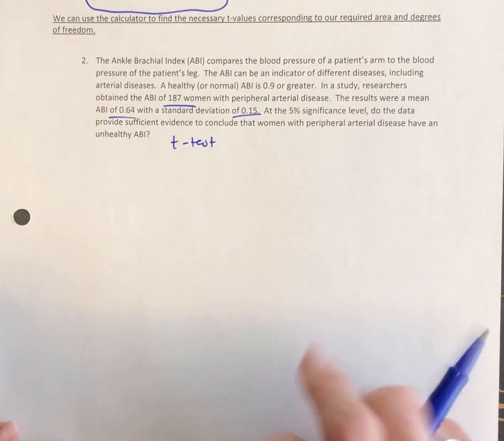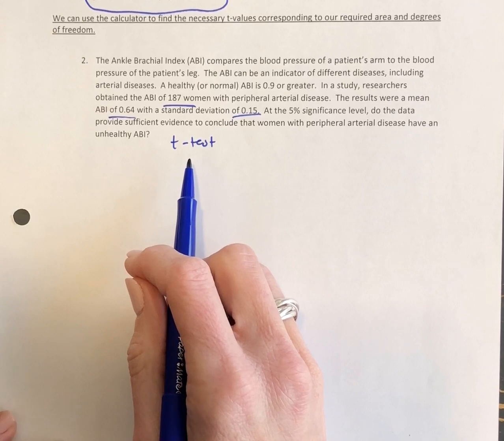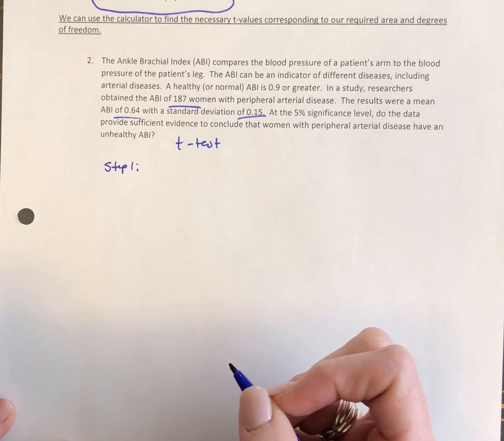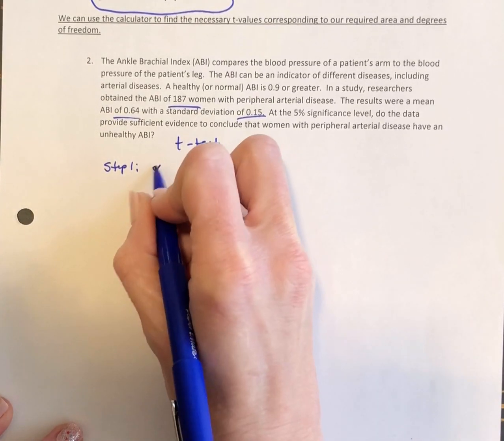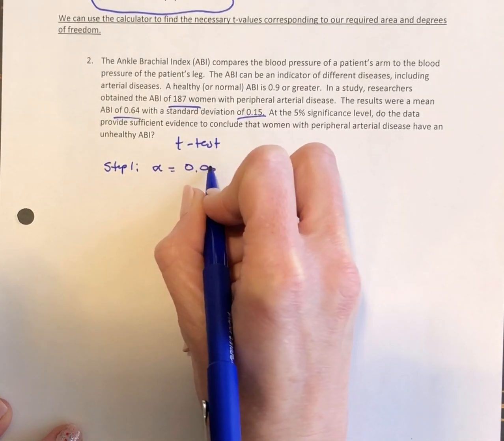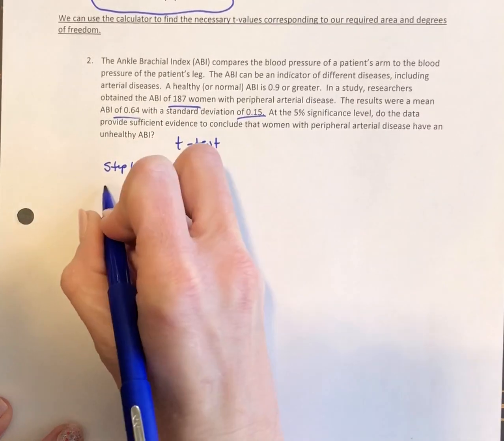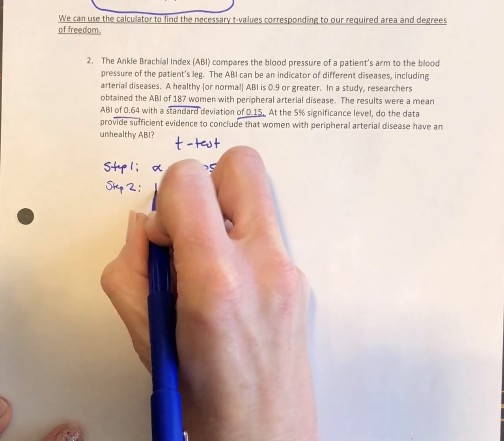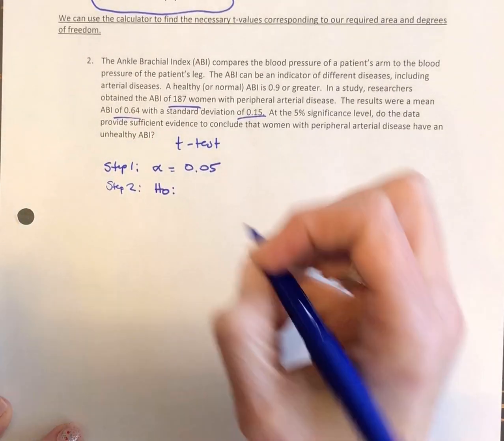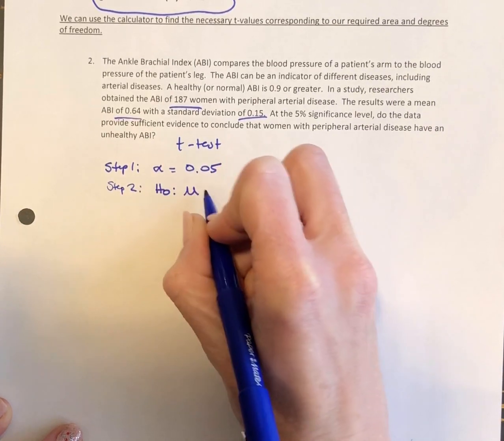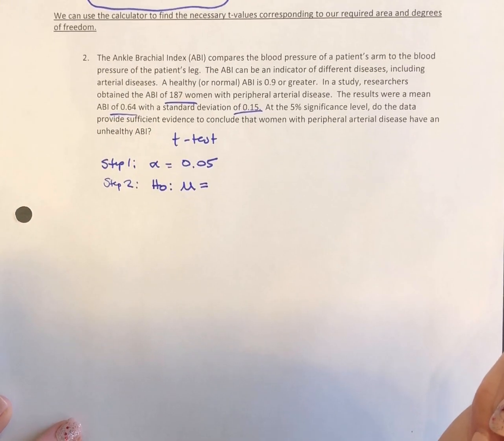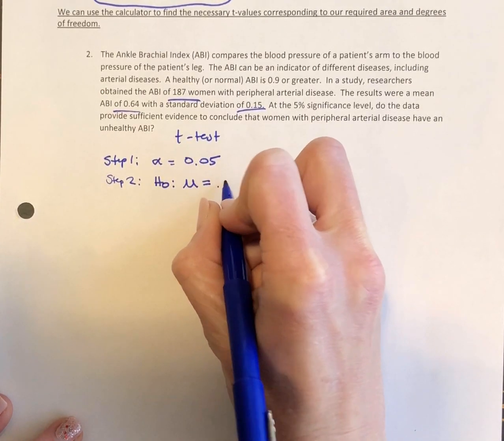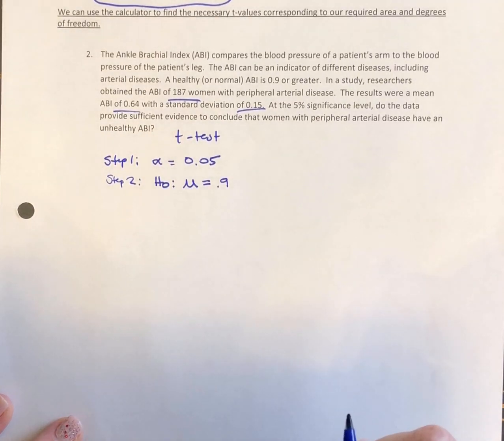All right, so continuing with this example, we just determined that we need to use a t-test. So our first step is going to be to state our significance level alpha, which we're given in this question to be 0.05. And our second step is going to be to state our hypotheses. So our null hypothesis, if there's no change or no difference, is that the mean ABI for women with peripheral arterial disease is 0.9, which is the same as it is for healthy or normal individuals.